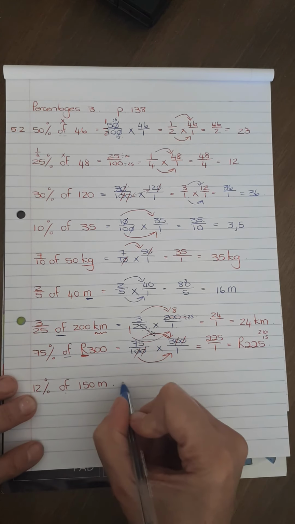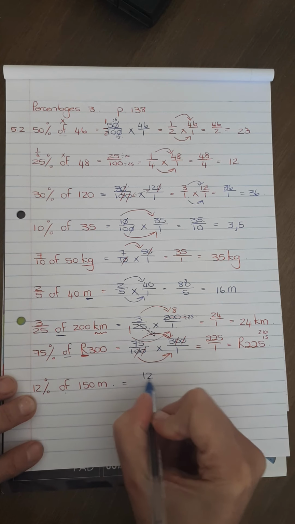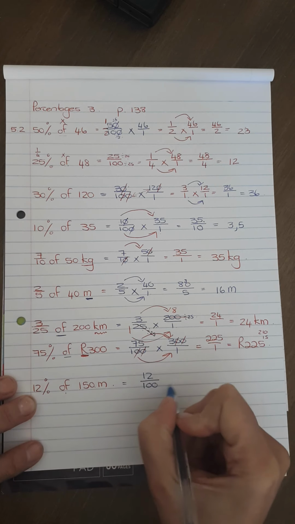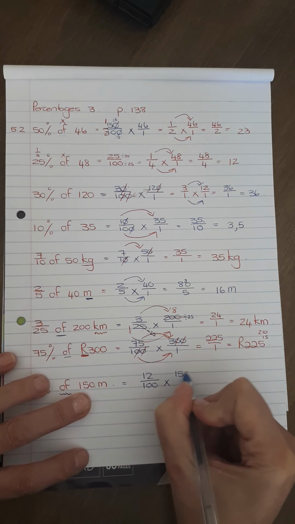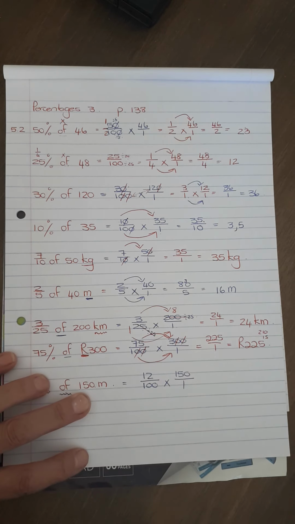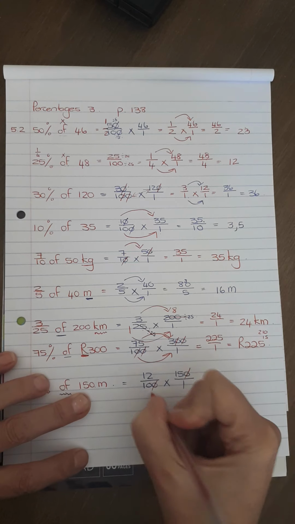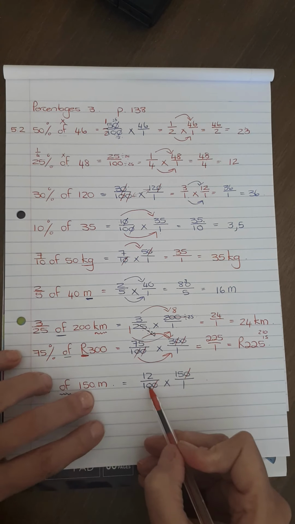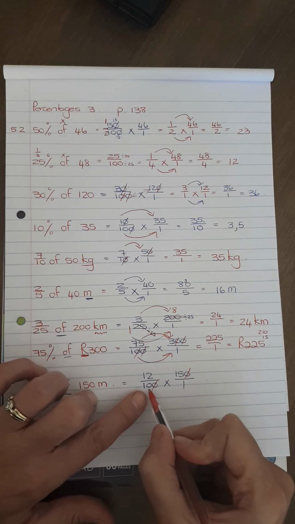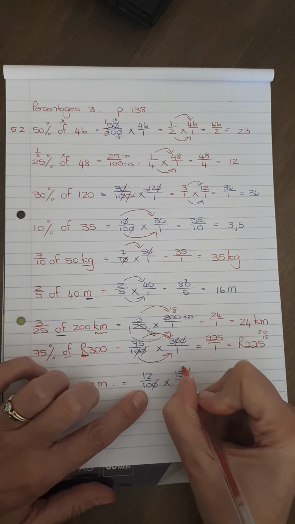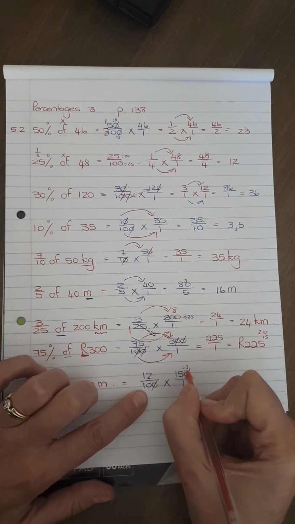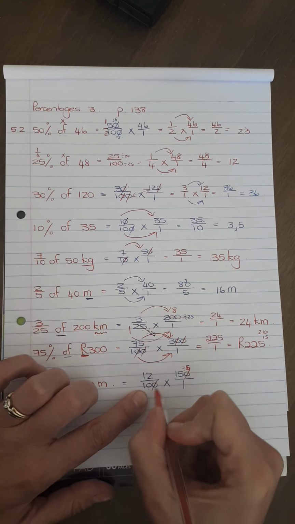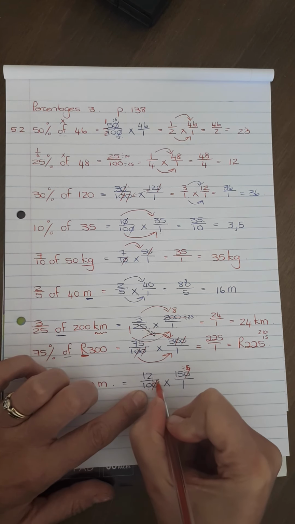Last one. Now I have 12% of 150 meters. 12%, I'll rewrite that as 12 over 100 times 150 over 1. I love my zeros. I can take them off. 12 and a 10. 15 and 10. I can see, well, 15 divided by 5 and 10 divided by 5.